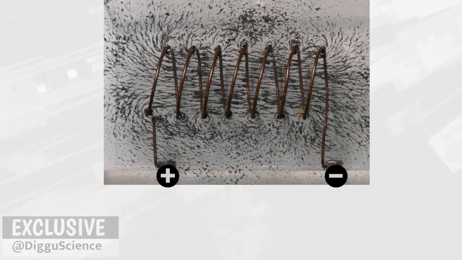Iron sand will be attracted to the magnetic lines of force. The iron sand will be linked to each other, arranging itself exactly on the magnetic field lines. We will see the shape of the magnetic force lines clearly from there. This is similar to Oersted's experiments with needle magnets.